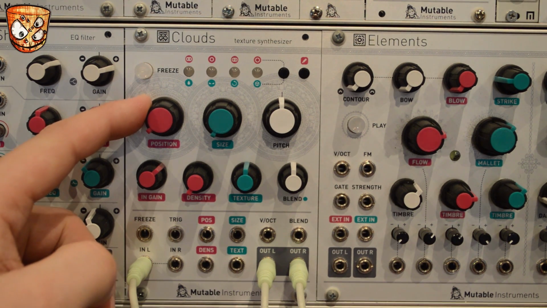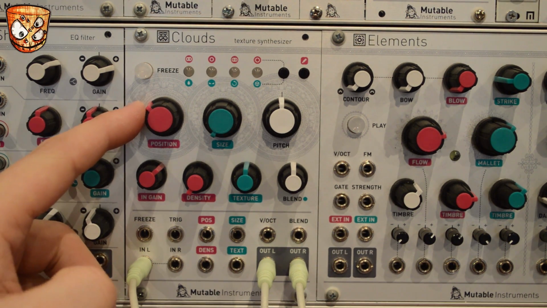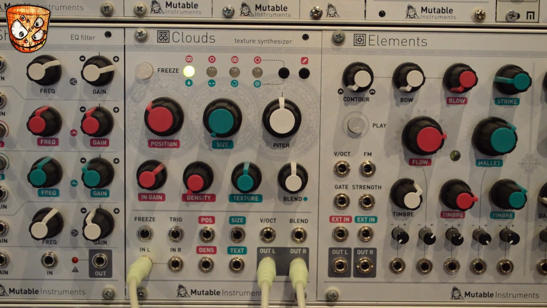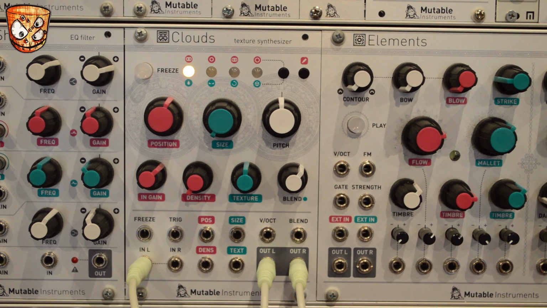Turning up the dry wet to around 50-50, the position then changes the distance between the playback head and the recording head in a virtual tape setup, and this affects the delay time. Modulating the position will create the effect of vinyl stops and then those pitch shifting delay times.